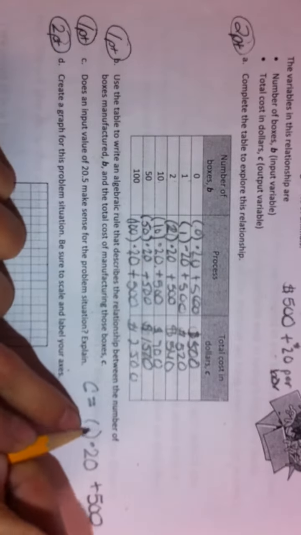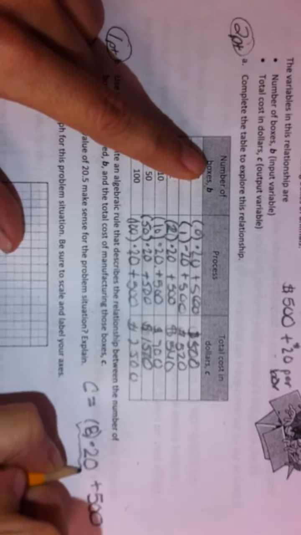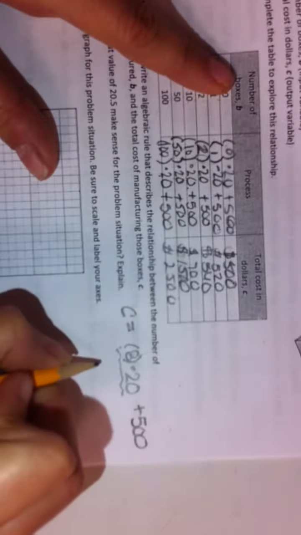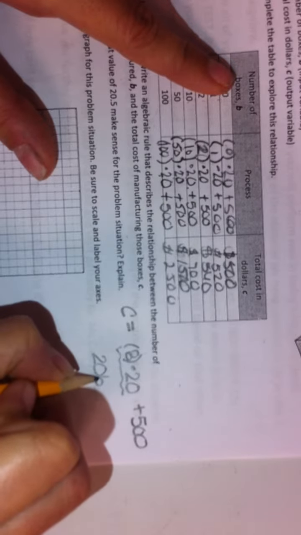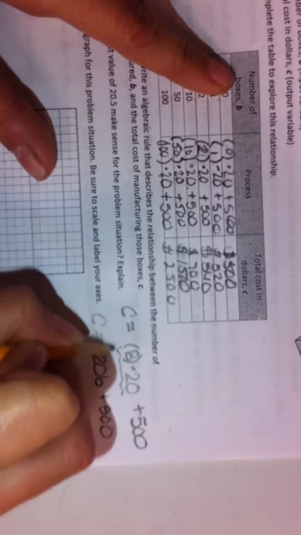Well, to represent any number that could go in, we're going to use B. Let's rewrite B times 20 the proper way. So you get 20B plus 500, bring it down, bring down your C, and you're done. Your cost in dollars is always $20 times the number of boxes that you bought plus the $500 setup fee.